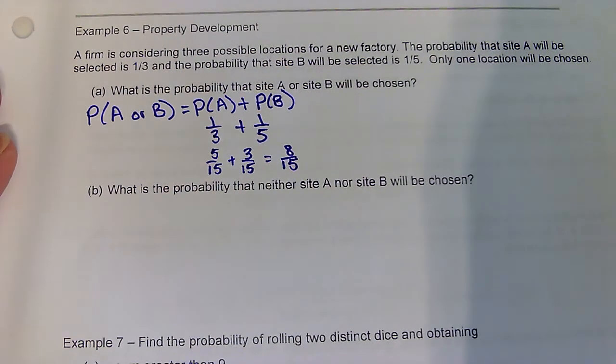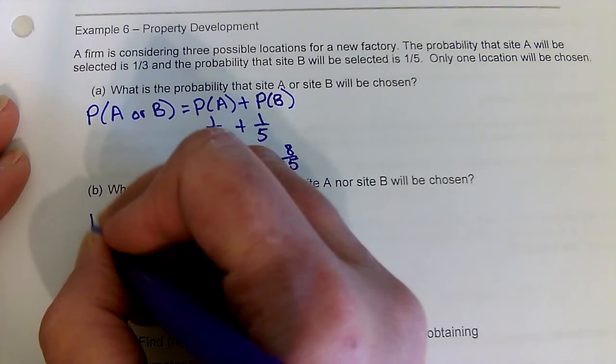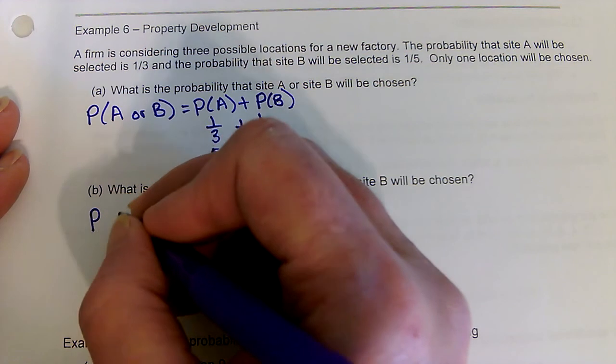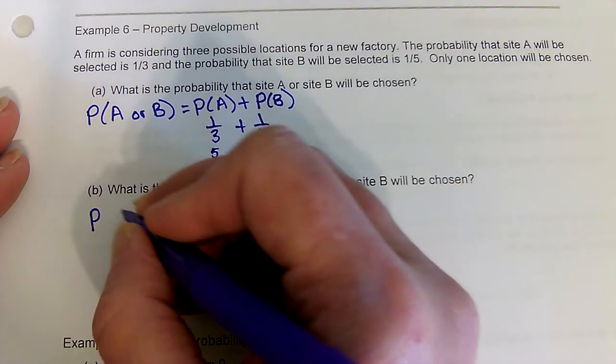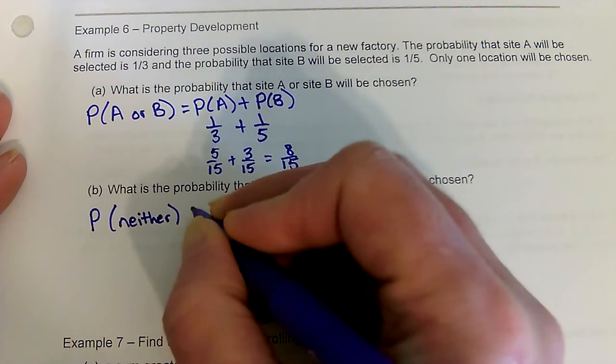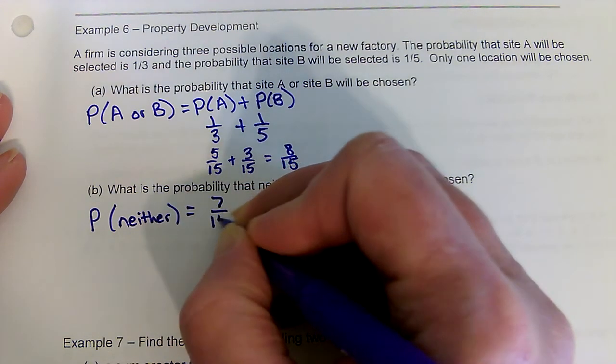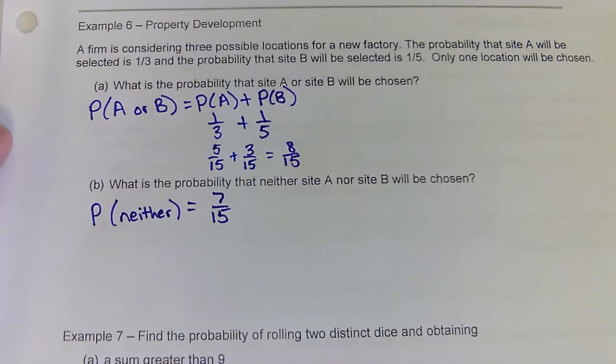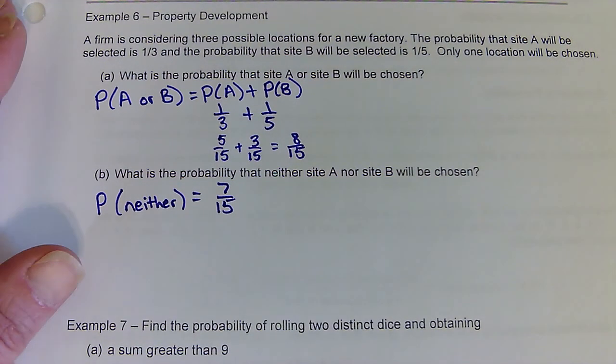Now the probability that neither is chosen would be the opposite of that. Probability of neither would be 7 out of 15 because it's the rest of the options.